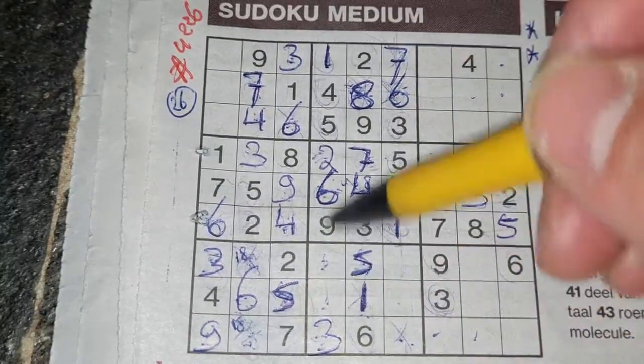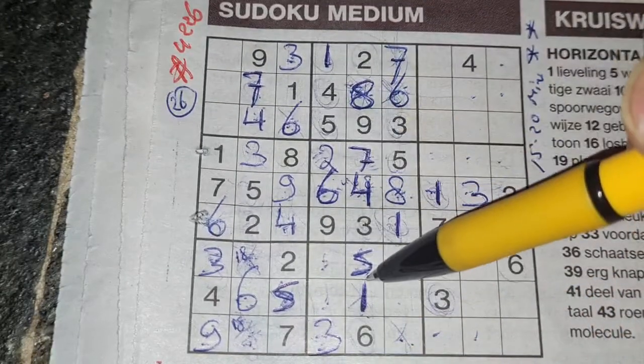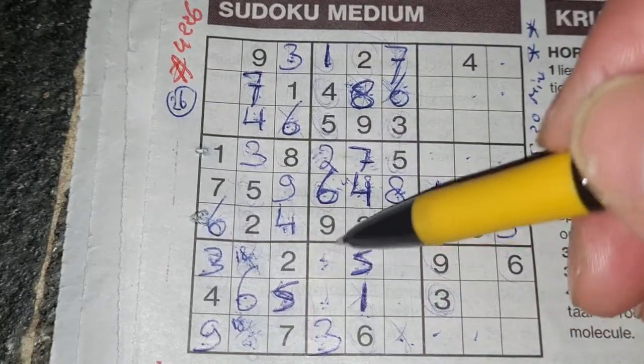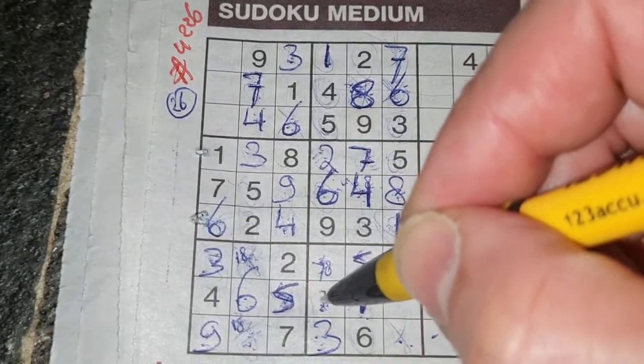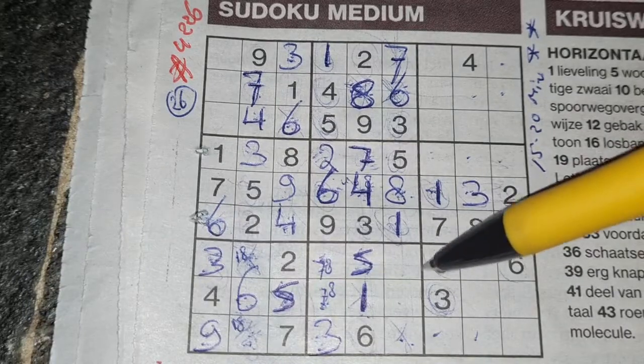2 numbers left in this column for the numbers 1, the 2, the 3, the 4, the 5, the 6, the 7 is missing, and 8 is missing. 7 and 8. Let me mark those 2 boxes. Cannot fill this yet. Need to wait.